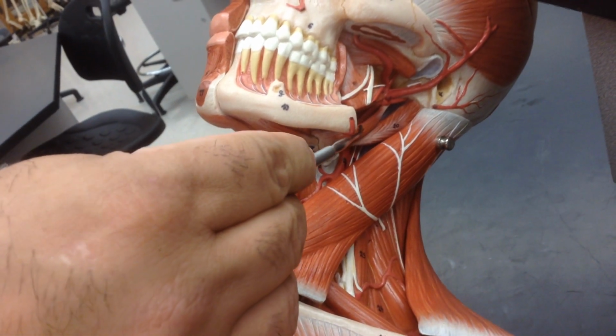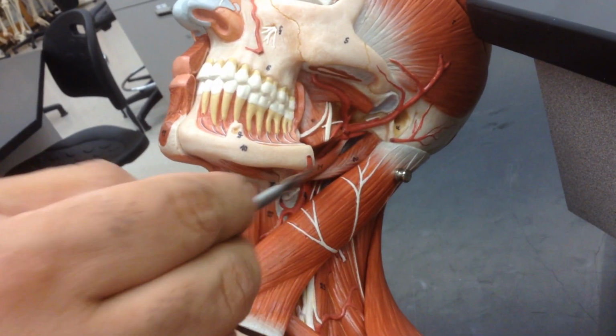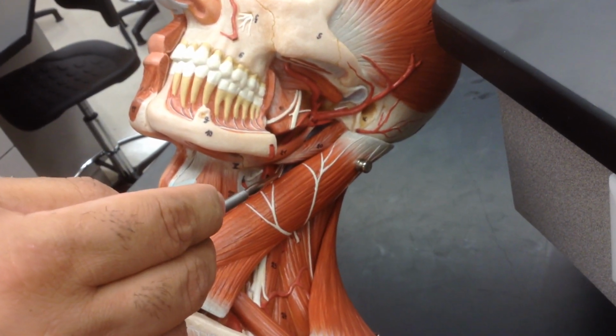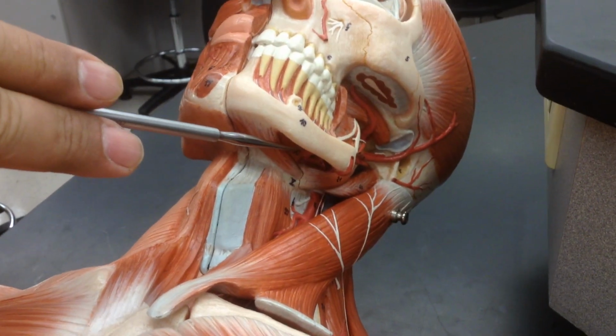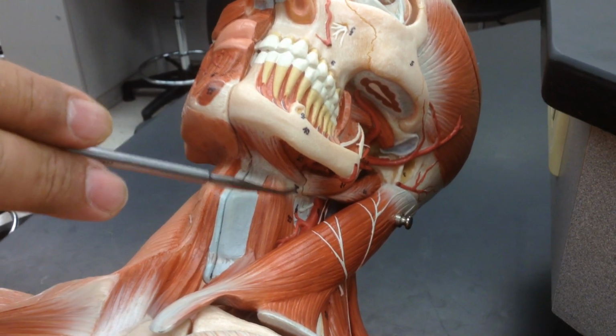The other muscle that sits right next to it goes from the styloid process of the temporal bone and attaches to the hyoid bone, known as the stylohyoid muscle. The muscle right underneath is the mylohyoid, which sits right underneath the tongue region.